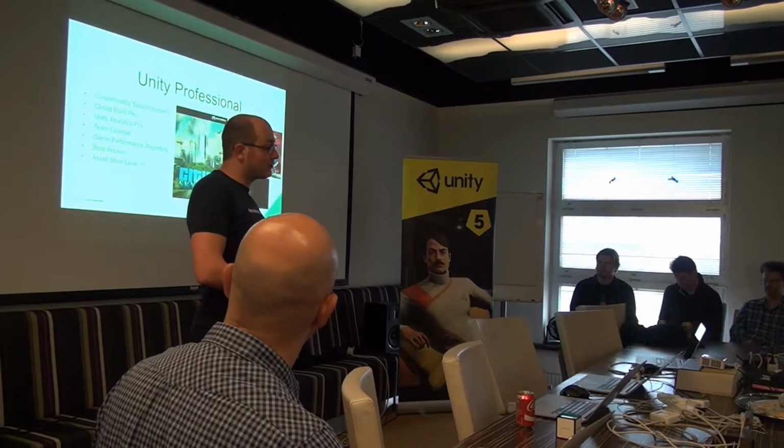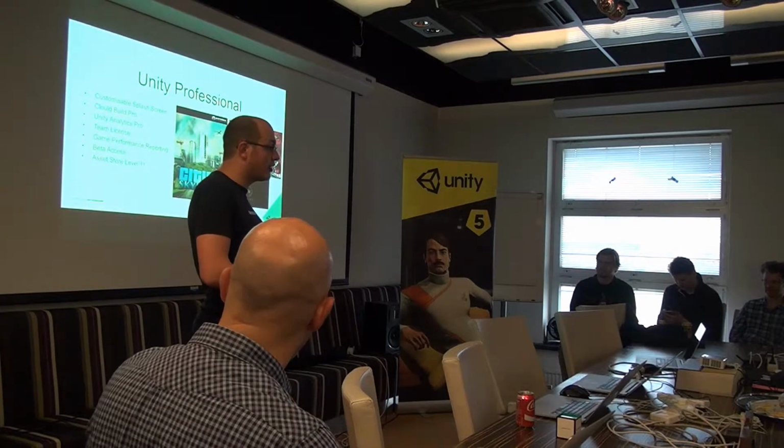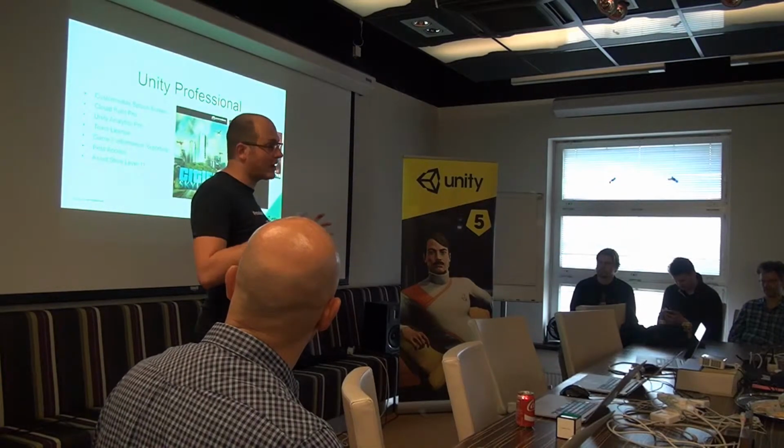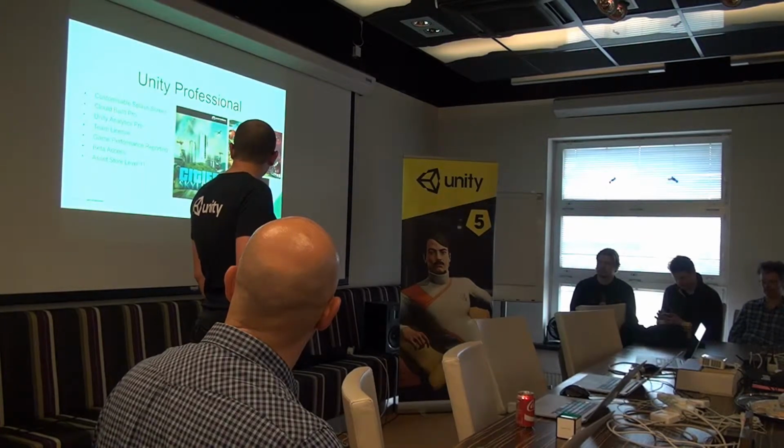Beta access as well, so stay on top, get access to the .x releases before they hit, so you can get a bit of an insight into some of the new things that we're working on. For example, UNet's going to be around the corner as a new service, full back-end multiplayer system from Unity. So it's always good to be ahead of the game.